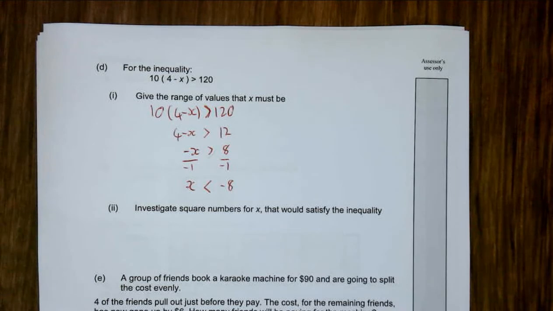Investigate square numbers for x that would satisfy the inequality. Well, what's a square number? Well, a square number is the result of something times by itself. So 4 is one of them. 9, 81, yeah. So, well, 0, I suppose you can include 0. 0 squared is 0, 1 squared is 1, 2 squared is 4, so it's 4, 9, 16, 25, 36, and so on. But what do you know about squared numbers? They can only be positive.